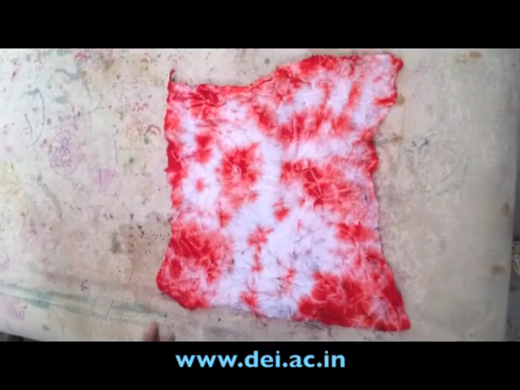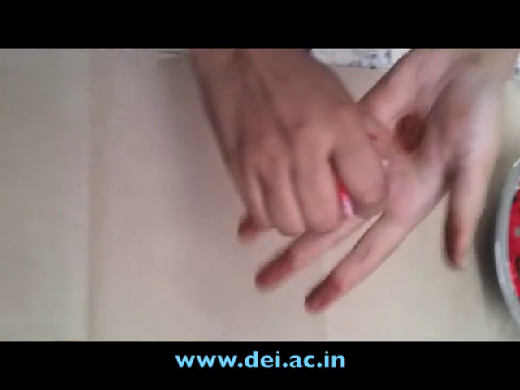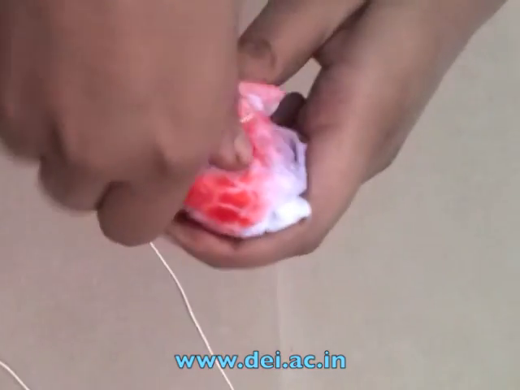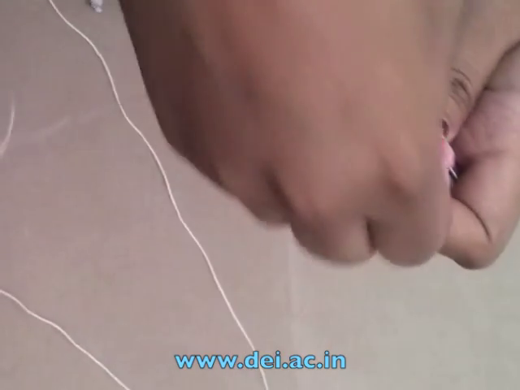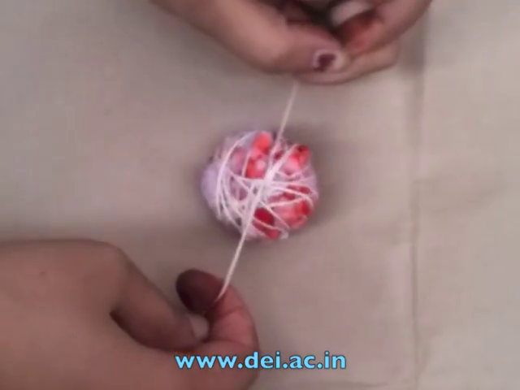Whenever retying, try to arrange the cloth not already textured to be placed near the surface or the outside, while the areas that need no further patterning are tucked away in the center of the bundle.